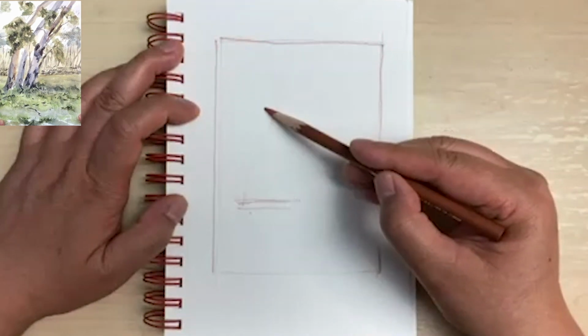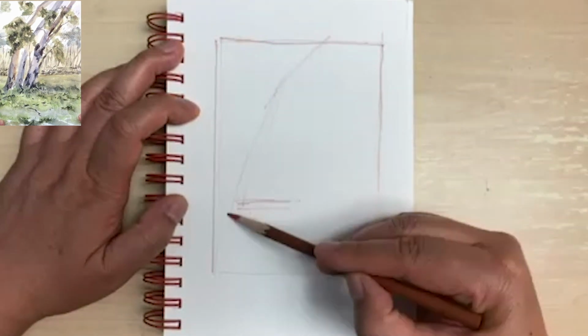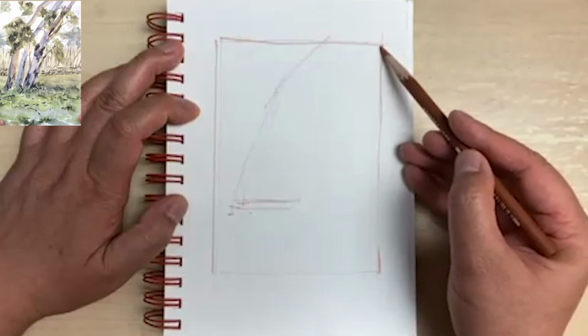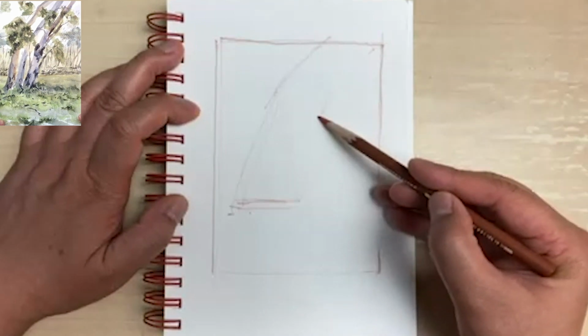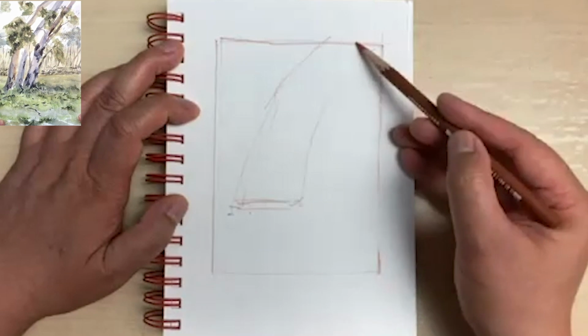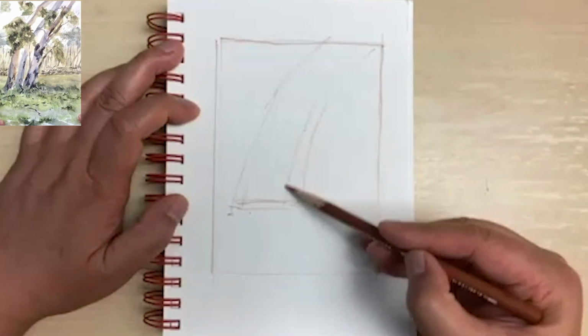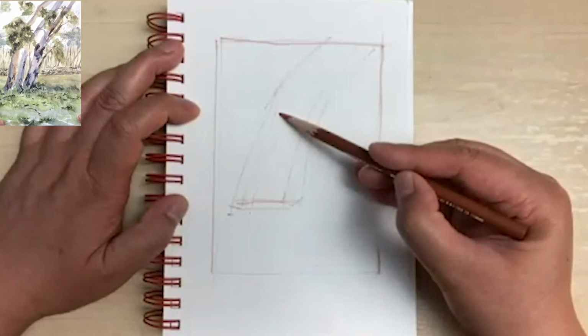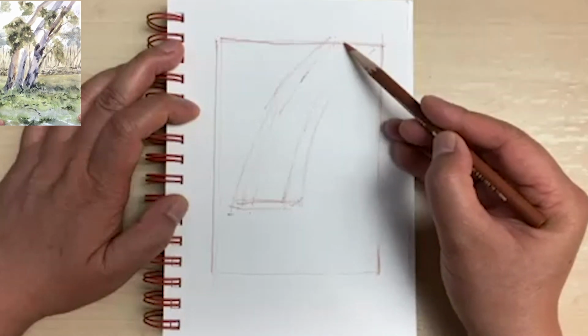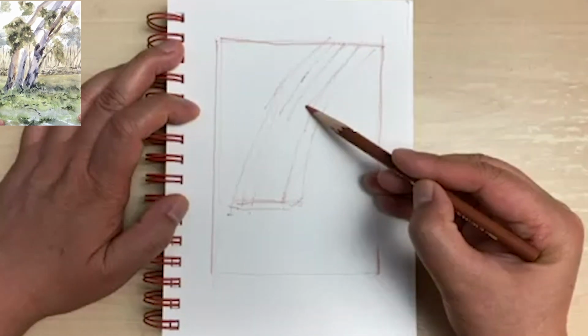So, coming down this way, and I like the fact that you use some leaves to block a part of the tree trunk. So you have one over here and the second tree over here.